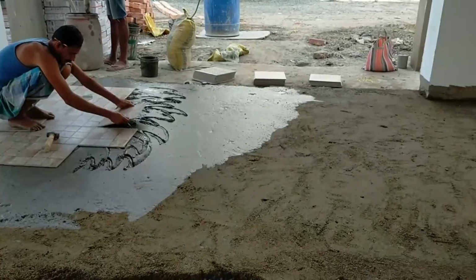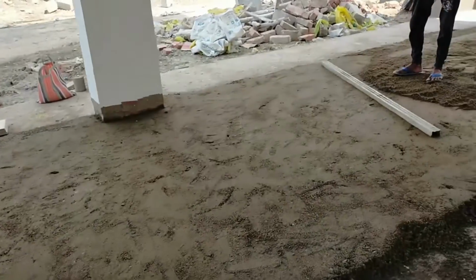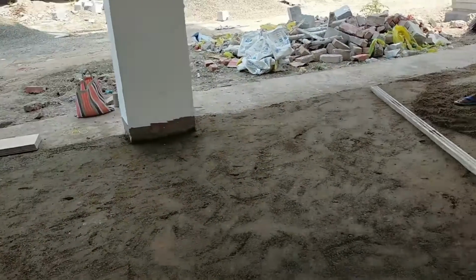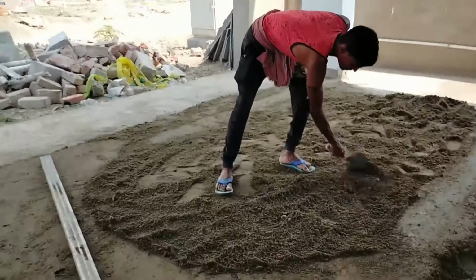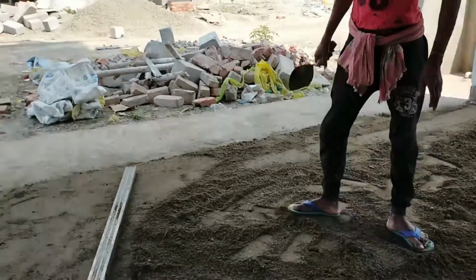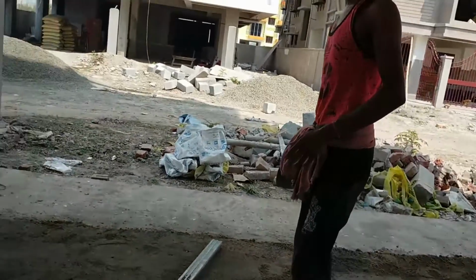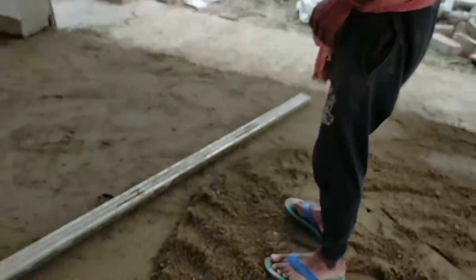Okay. Then grout the tile. Grouting is mandatory. Okay. Then seal the grout. It is optional. Okay. Now I will tell you how to prepare the subfloor.